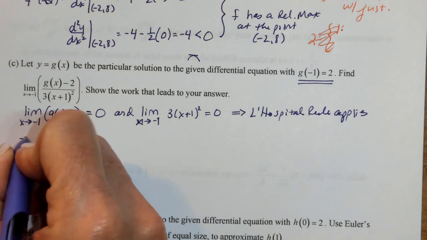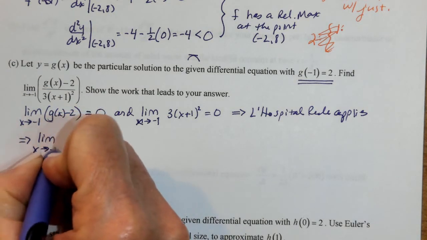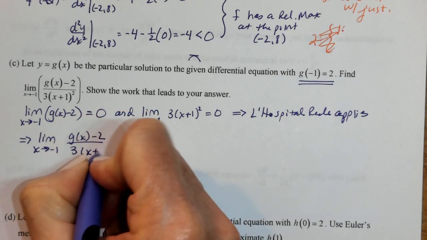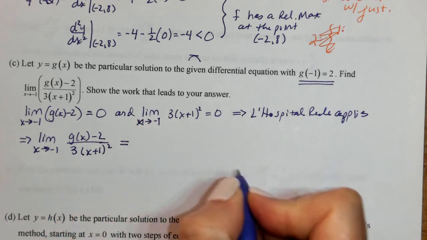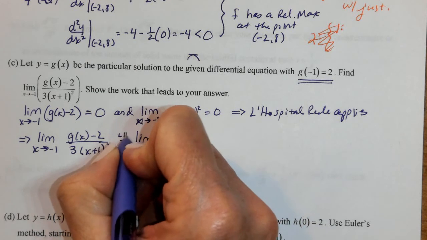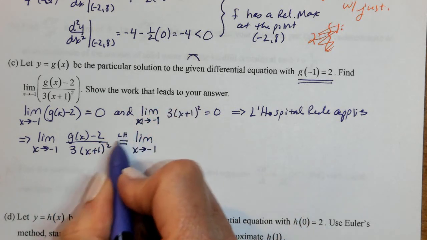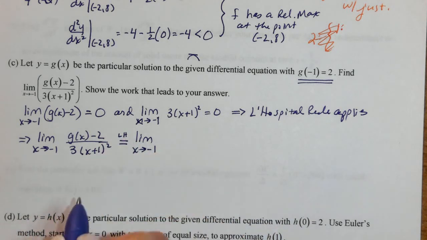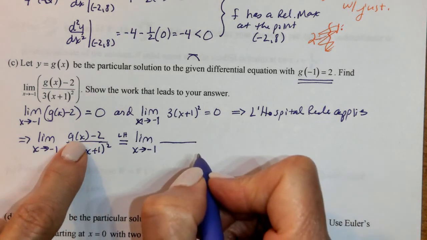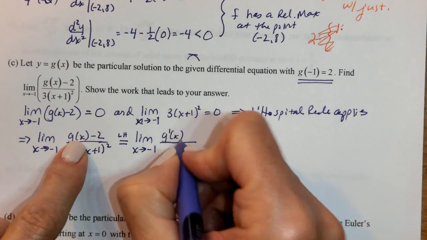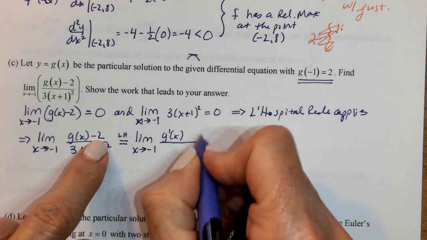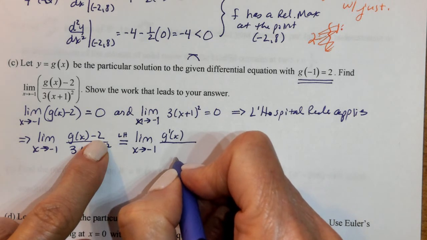So therefore, the limit as x approaches negative 1 of what we want is equal to the limit as x goes to negative 1. Now here I'm applying L'Hopital's. You do not have to say the little LH there. I do that, but you don't have to do that. But this is where I'm applying L'Hopital's. So I'm taking the derivative of the numerator. The derivative of g of x is g prime of x. The derivative of negative 2 is 0. Common mistake, kids write negative 2 here. The derivative of a constant, remember, is 0.